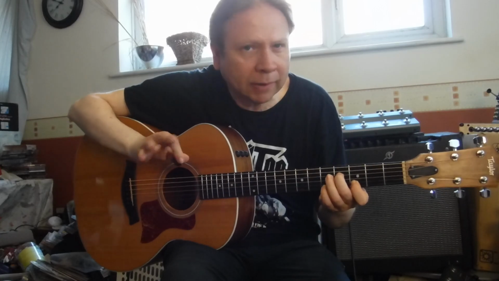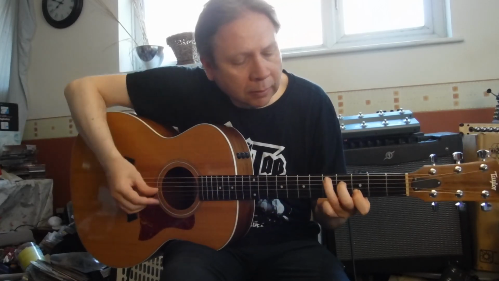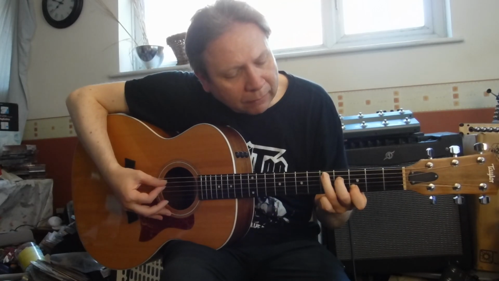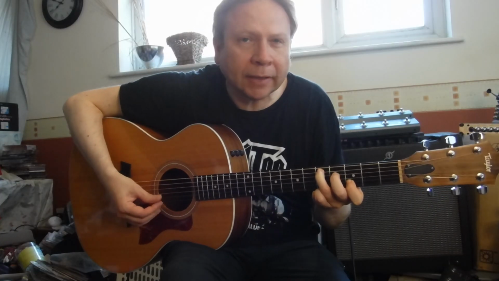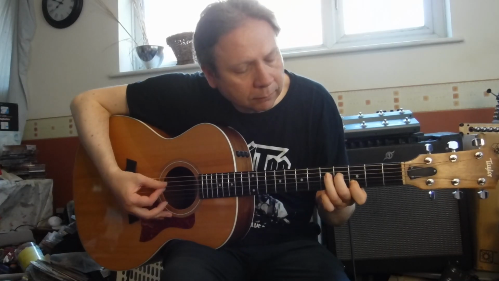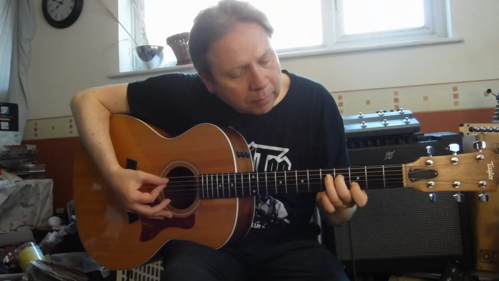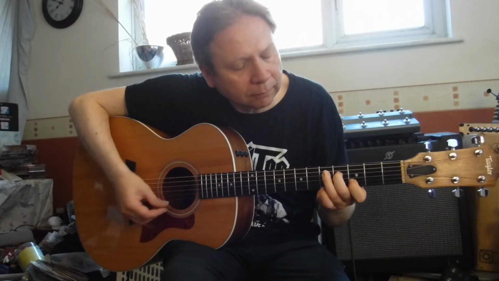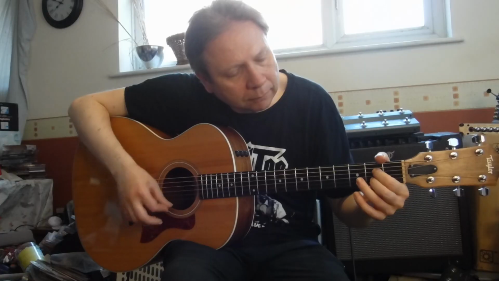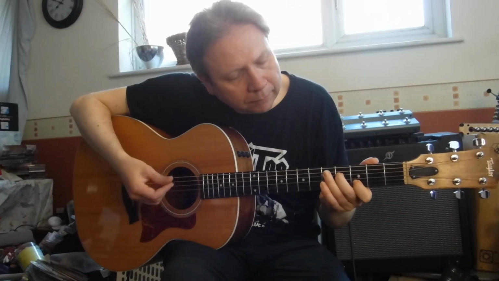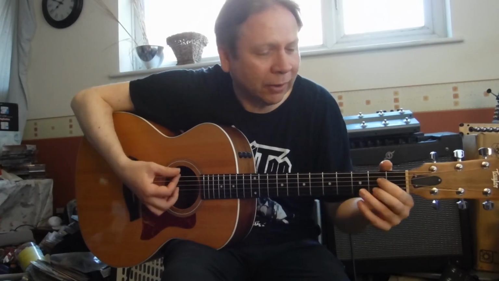But because of where it's positioned on the fingerboard, if you put that note in there, that's a D major, yeah, but with an A bass. So we're getting into nice little inversions then.